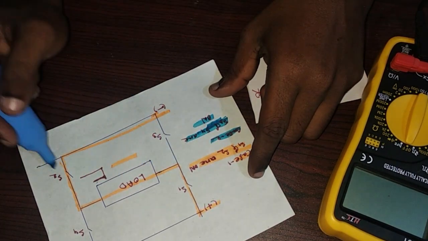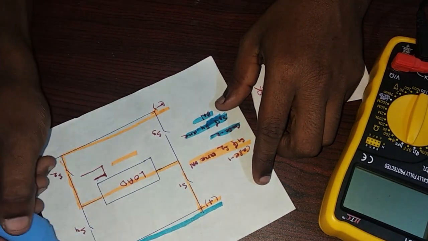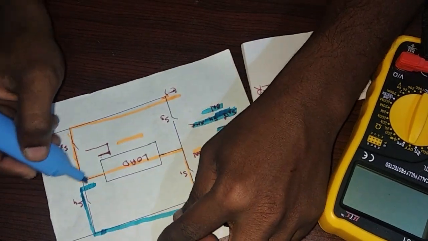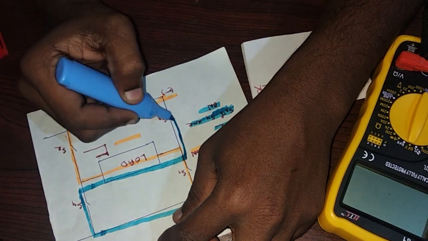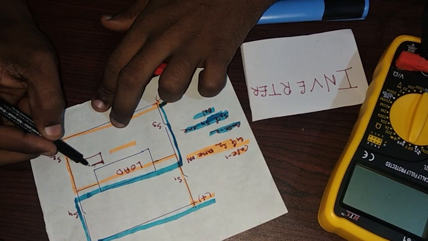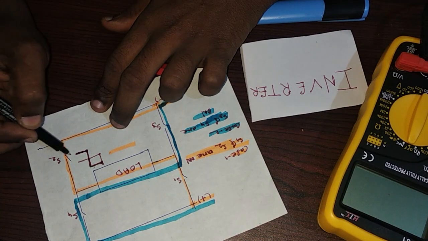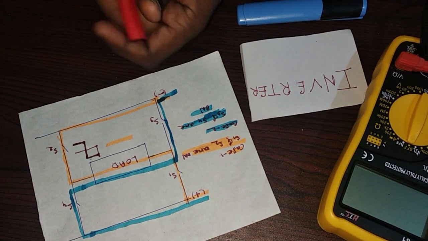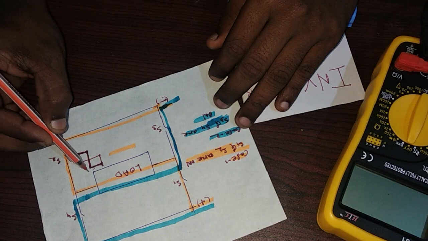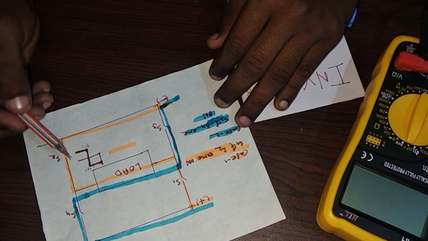Now talk about case 2. Case 2 says S3 and S4 will be turned on and S1, S2 will be closed. In this case, the current will flow from the battery to S4, and through S4 it will flow through the load, and through S3 it will be grounded. In this case the load will face a negative peak voltage according to the supply, and by arranging these switches like this we can achieve an alternating voltage. That means here we will get positive voltage and here we will get negative voltage, the same value as the supply.